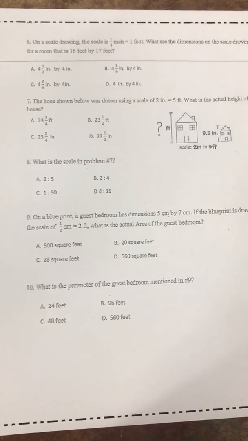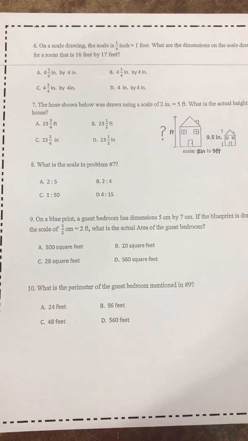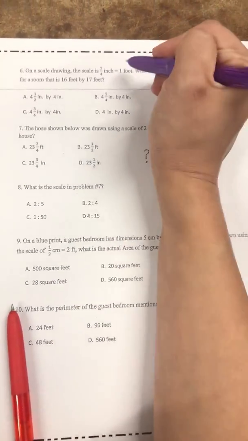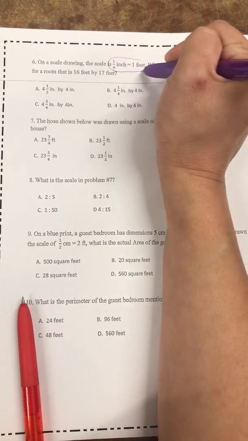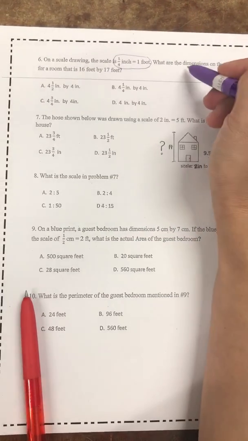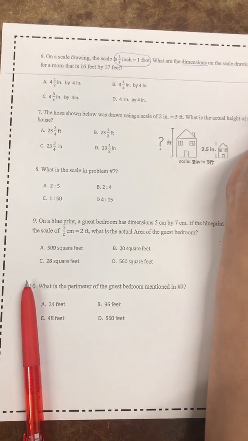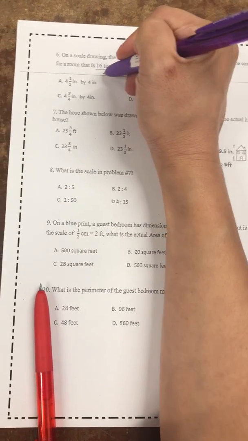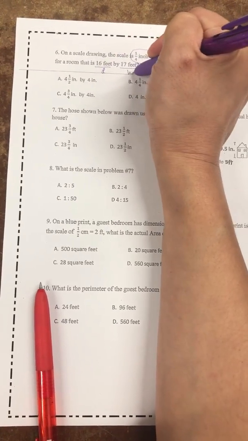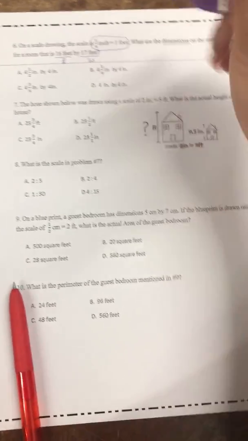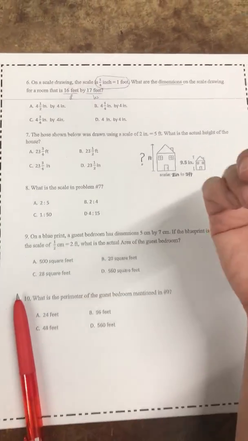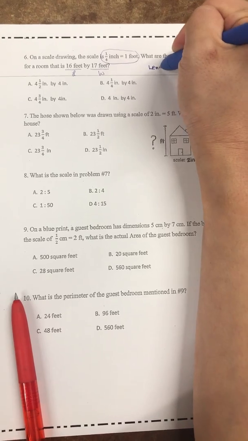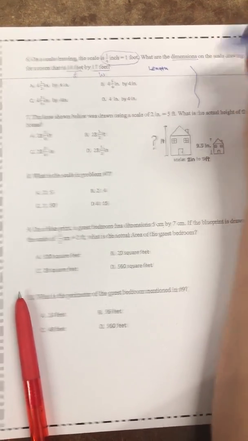All right, so for number 6, it says, on a scale drawing, the scale is 1/4 inch represents 1 foot. What are the dimensions on the scale drawing for a room that is 16 feet by 17 feet? Again, let's say this is the length and this is the width. So we need to find the length and the width.